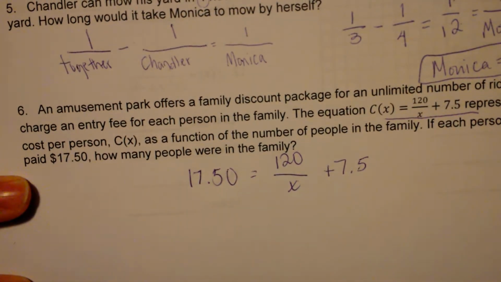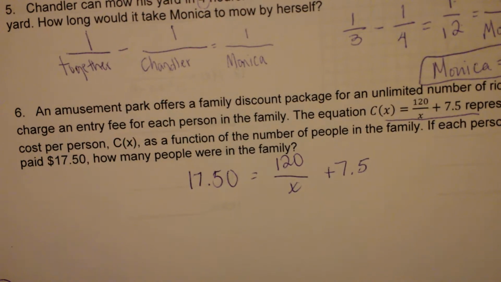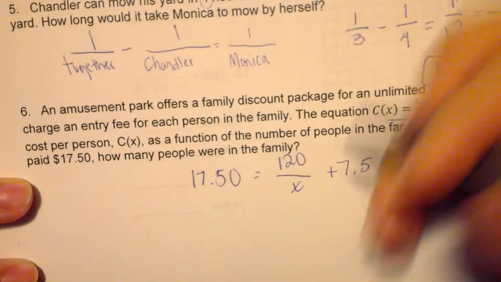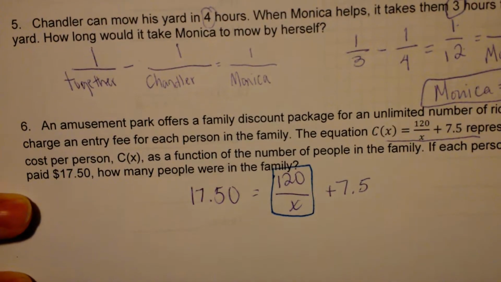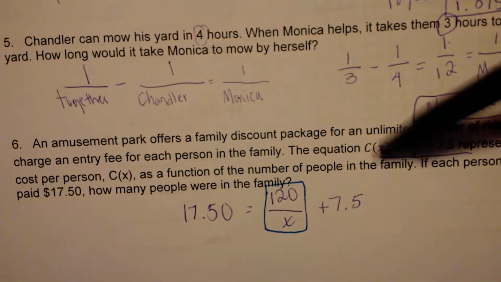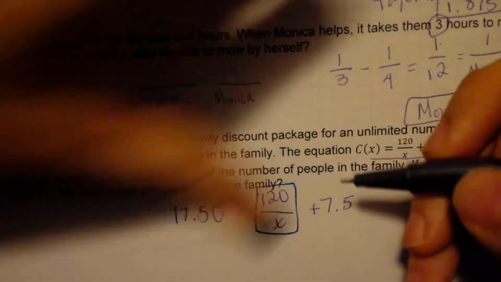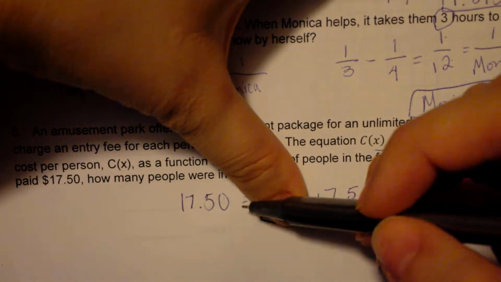So you're trying to find how many people went if each person paid $17.50. So the more people that go, the less each person pays. That's like how number 1 and number 3 were, that varies inversely. As the number of people increase, the cost decreases. And so there's some number plus 7.5 that's equal to 17.50.